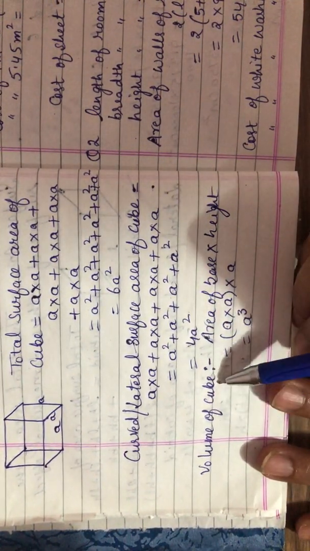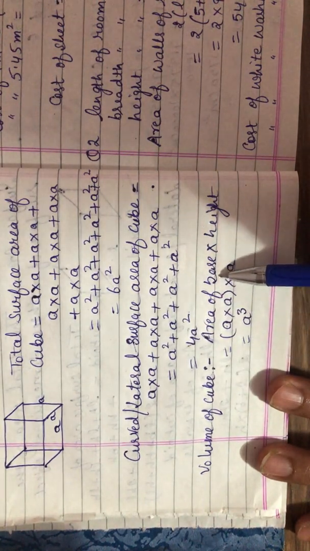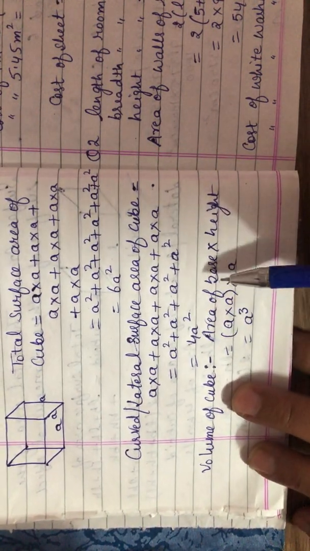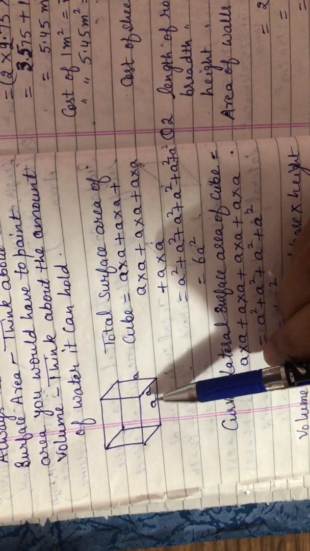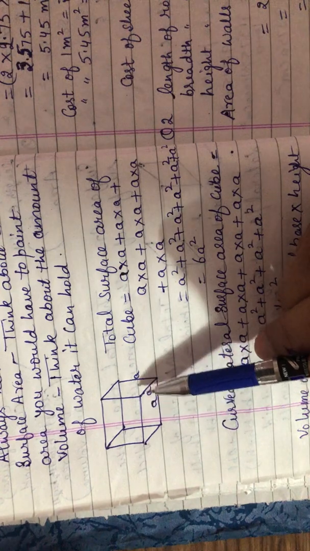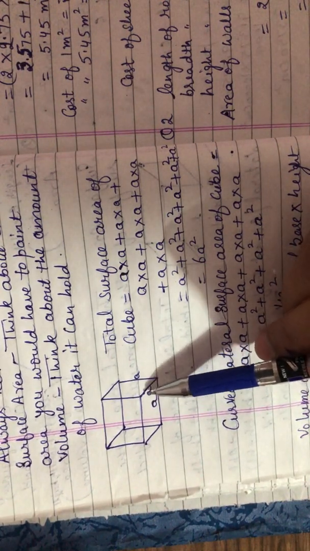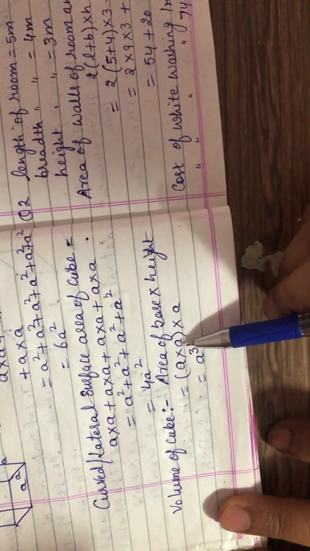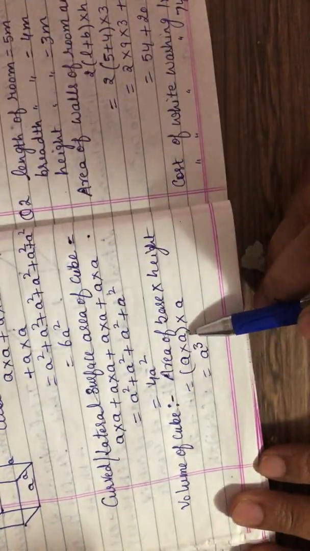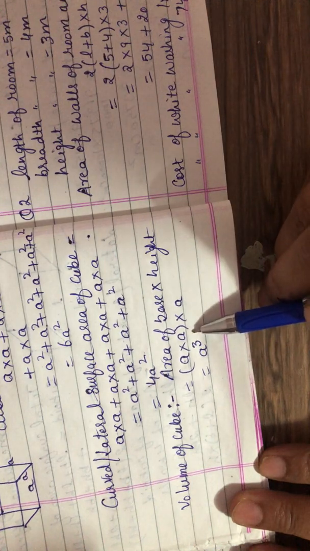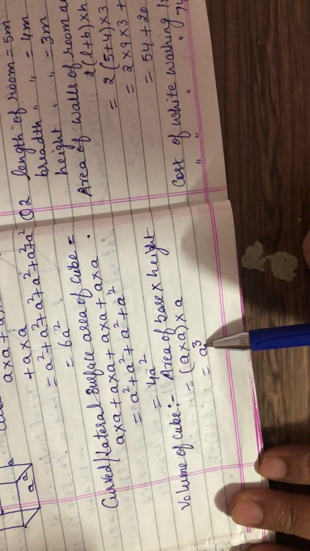And in case of volume of cube, again the formula is area of base into height. Area of base means, you can see the base is a square and area of square is A into A, side into side. So A into A, and you can see height is again A. So it becomes A into A into A, that is A cube. So volume of cube is A cube.